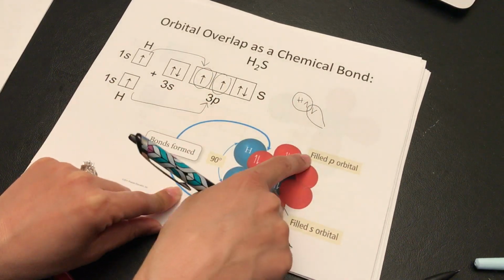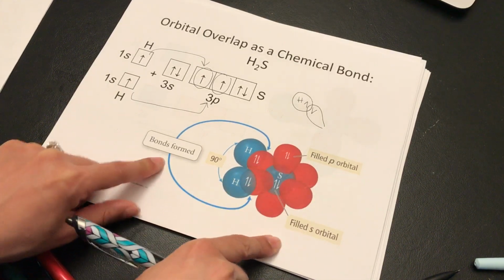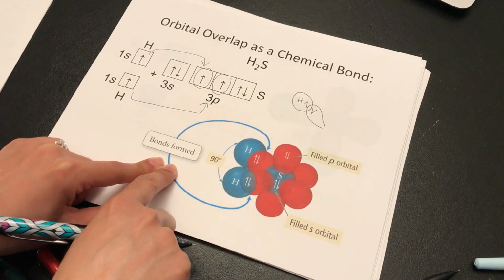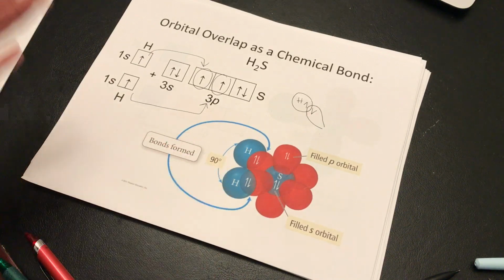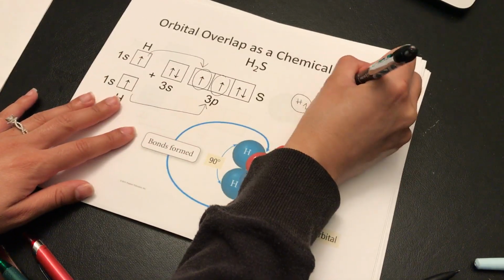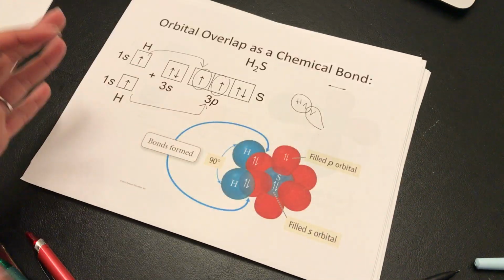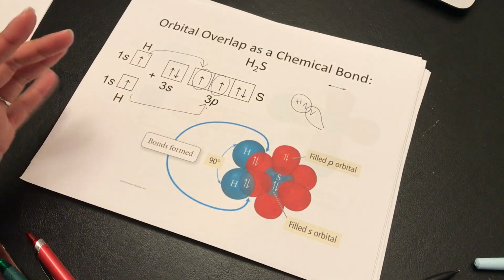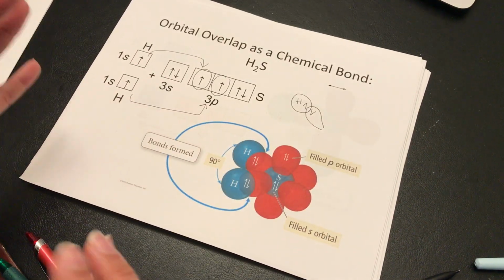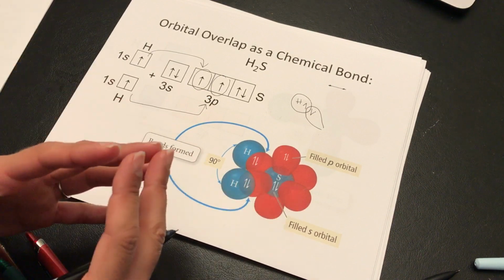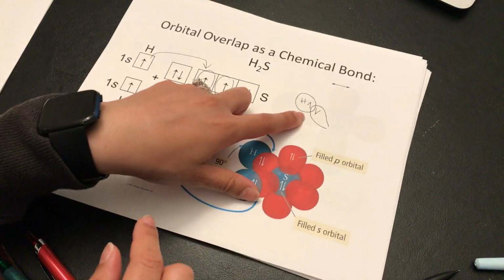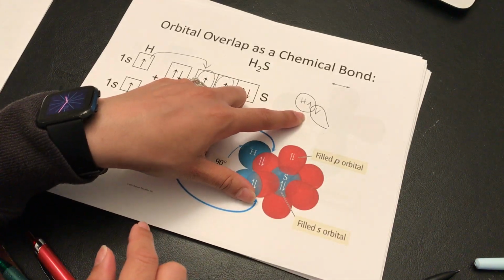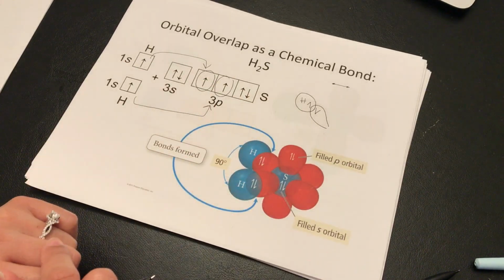So then you have all filled p orbitals and all filled s orbitals to actually get a bond that's formed. So basically now we're thinking, okay, so it's not just two electrons coming together to form a line, right? That's an oversimplification. We know that the electrons exist in orbitals, and the way bonds are formed is through this orbital overlap to pair the electrons and give us the shape that we see.